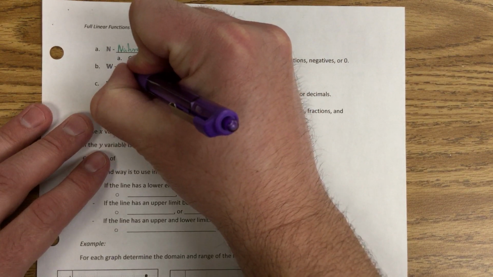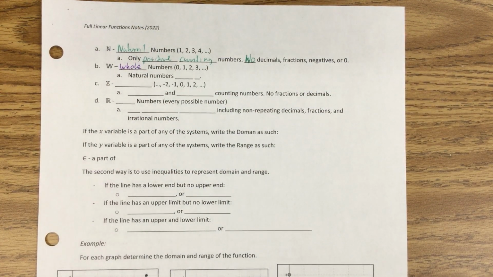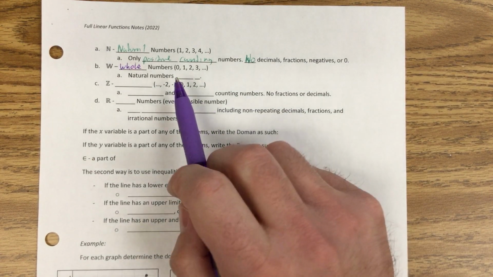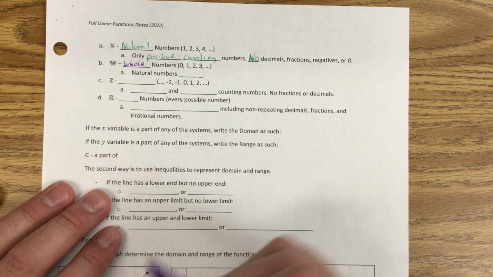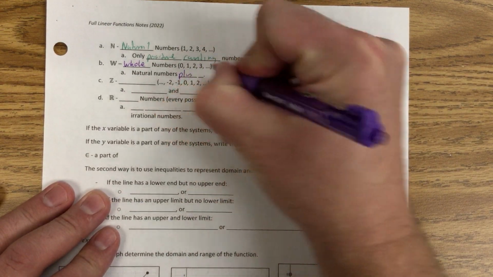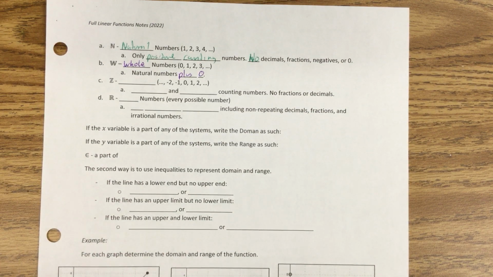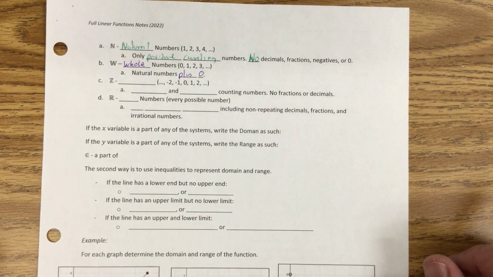Then we use something called the whole number system. Okay, our whole number system means that we are dealing with 0 as well, but still just our counting numbers. So it's the natural numbers plus 0. Okay. Back in the day, they wanted something to use to represent nothing, and so then they added 0, and then they made a new numbering system called the whole number system.